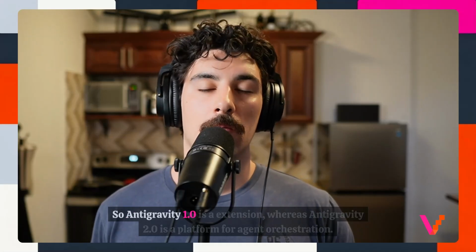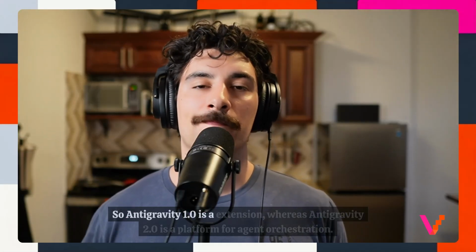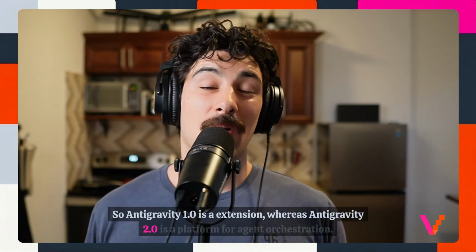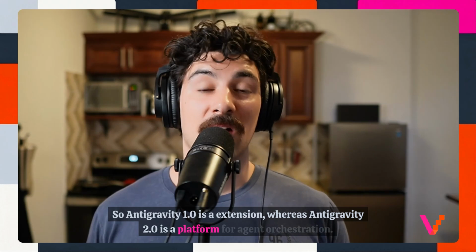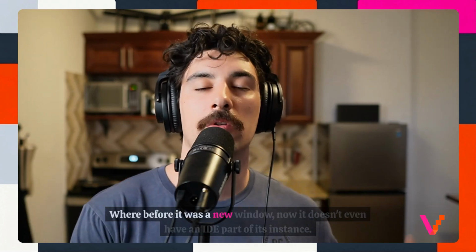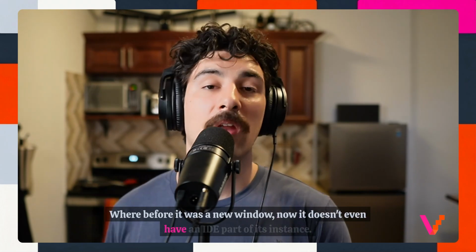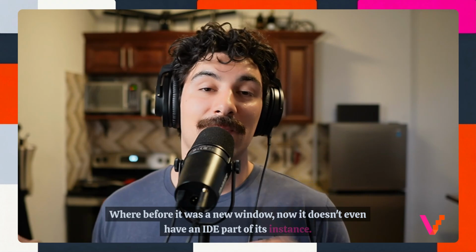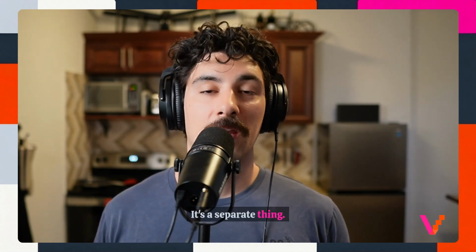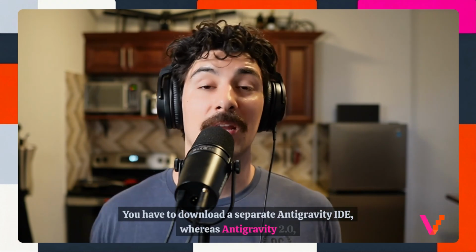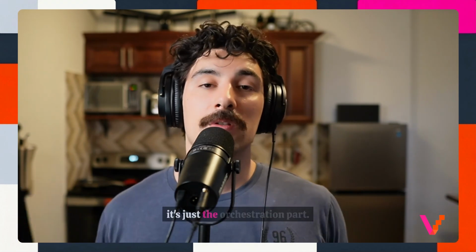Antigravity 1.0 is an extension, whereas Antigravity 2.0 is a platform for agent orchestration. Whereas before it was a new window, now it doesn't even have an IDE part of its instance. It's a separate thing. It's a separate product. You have to download a separate Antigravity IDE, whereas Antigravity 2.0 is just the orchestration part.